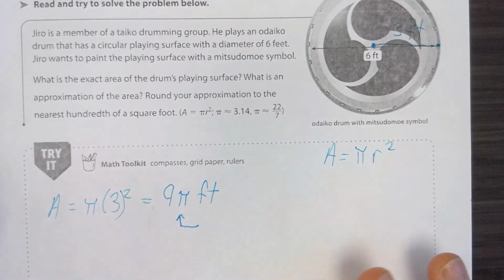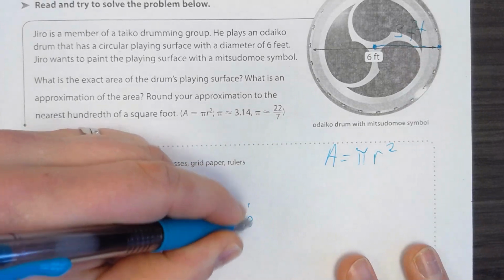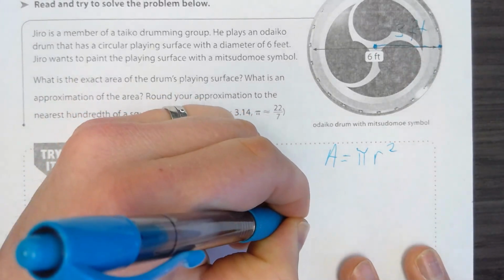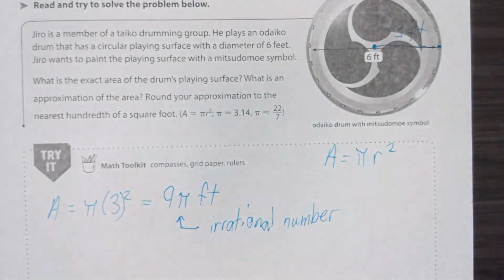This is an irrational number, meaning if I write its decimal, or try to write its decimal out, the decimal will be ongoing forever and ever without repeating or stopping.